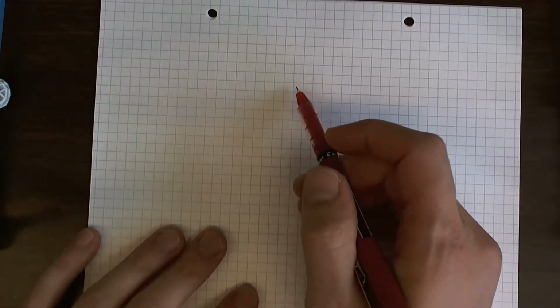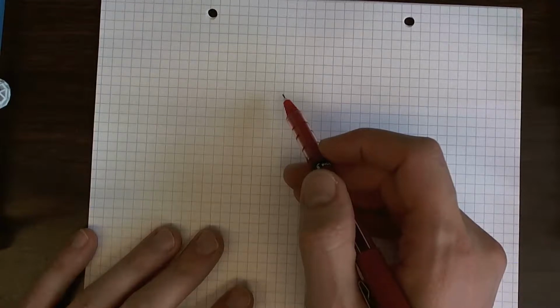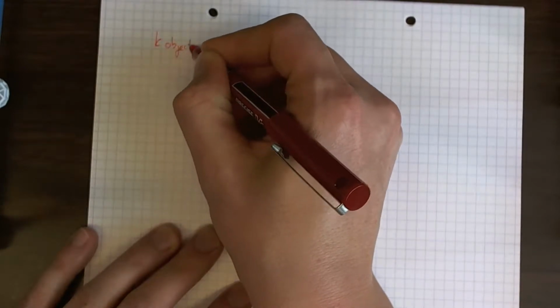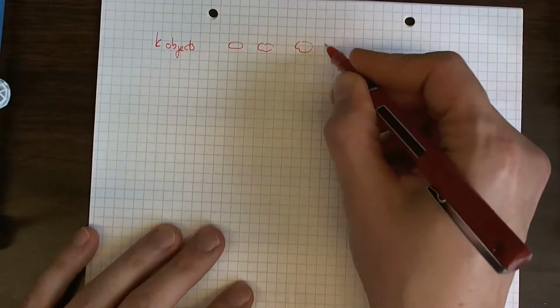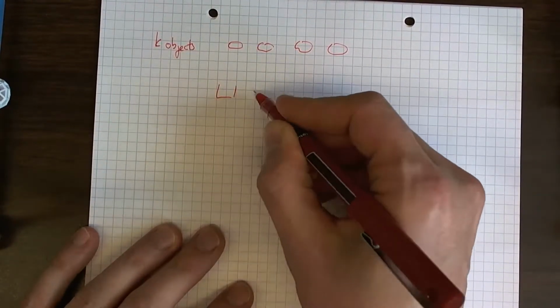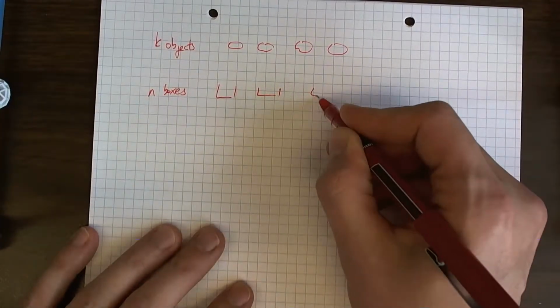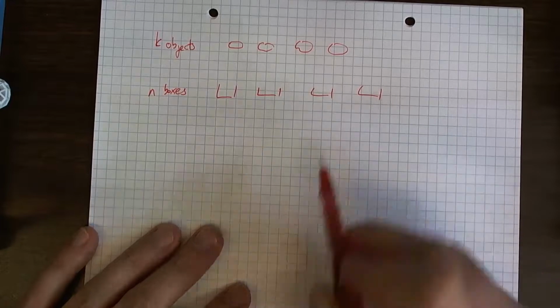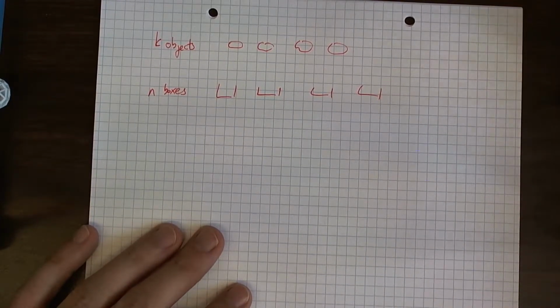Today we're going to talk about putting objects into boxes. So how many ways? Let's say we have K objects and we have N boxes. We want to put the objects into the boxes. So the question is, how many ways can you put K objects into N boxes?